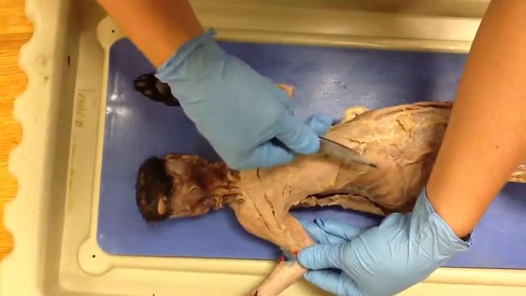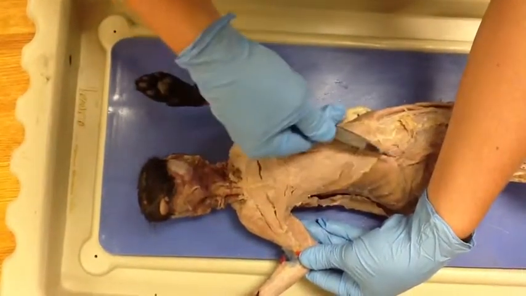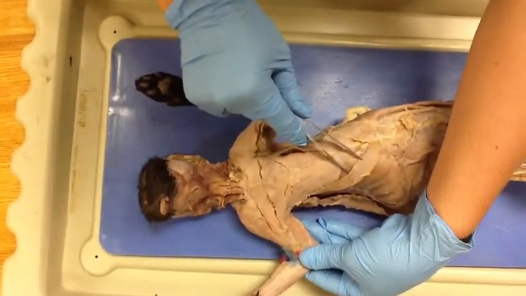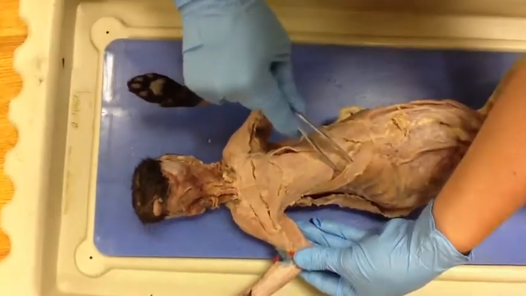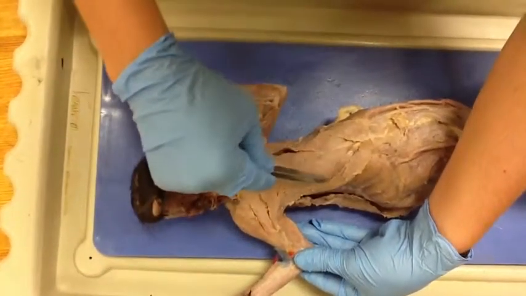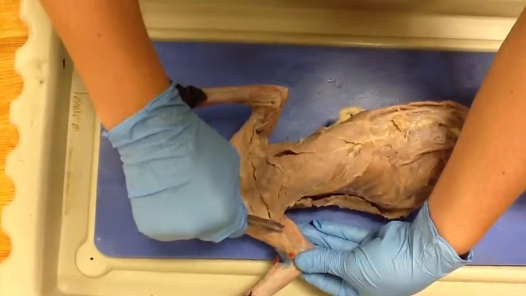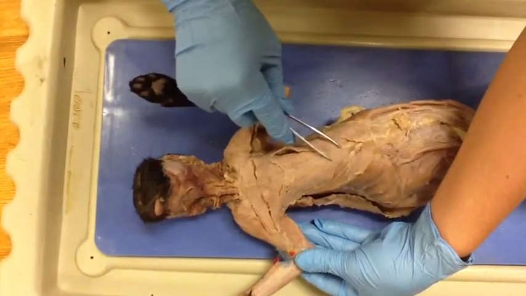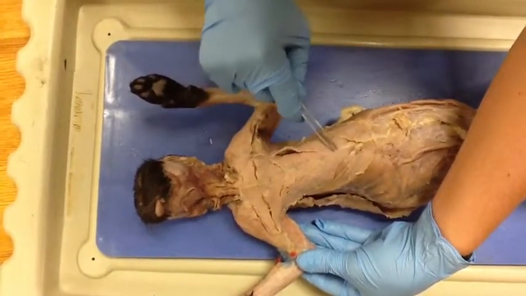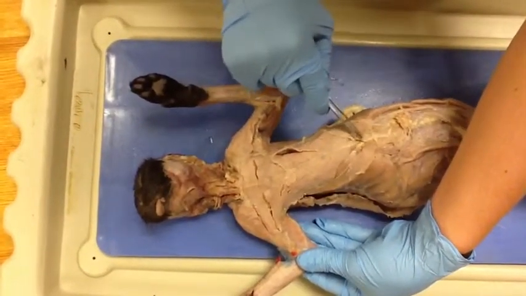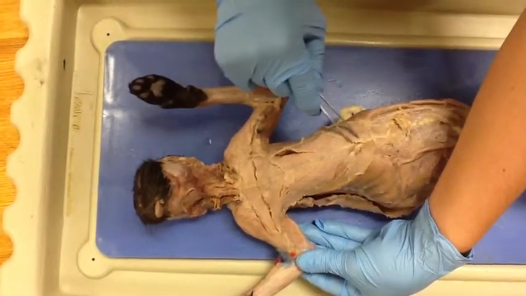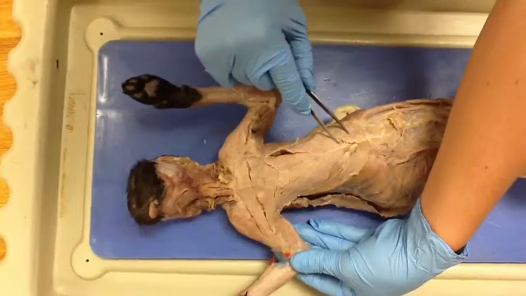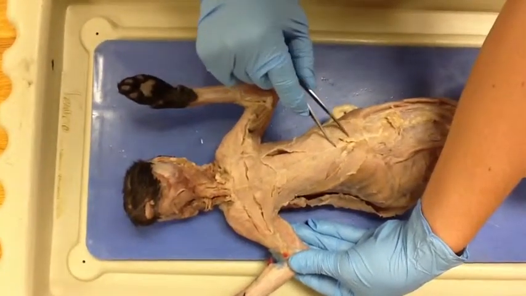This is the xiphi humoralis, which also works in abduction of the forelimb and movement caudally. Its insertion point is the humerus as well, and it also has an origin point of the sternum, but more proximal on the sternum, so more of the xiphoid process of the sternum.